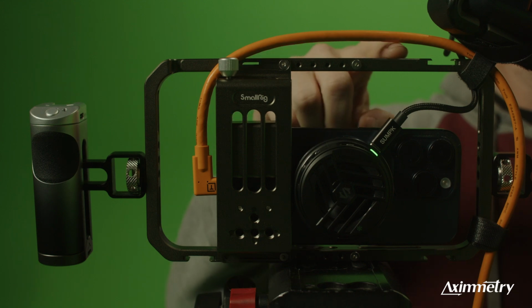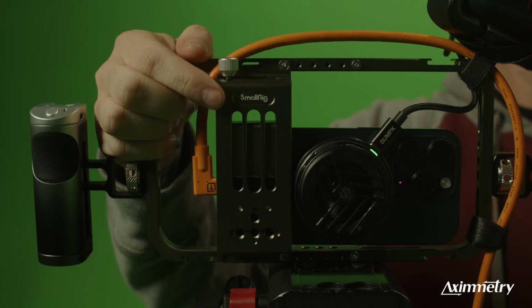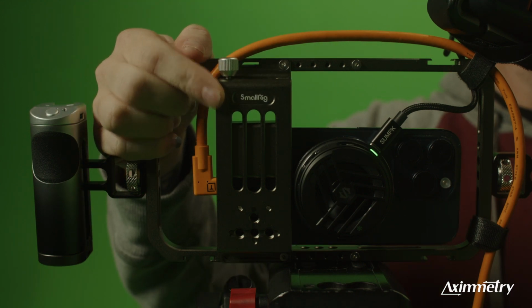All right, now that we're on the iPhone side, I'm going to show you a couple of things that we've done to make the shooting process a little easier. First things first is a small rig camera cage. This allows us to mount things like handles and also the tripod plate so that we could put it on a tripod. This one is a variable size so that we can fit the iPhone Pro and the Pro Max.